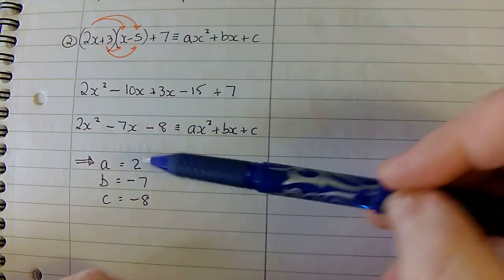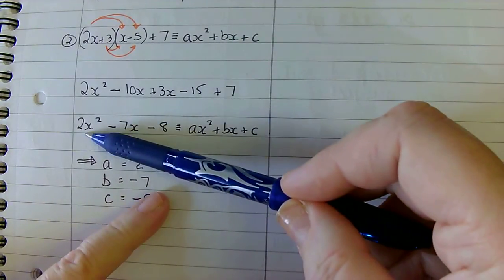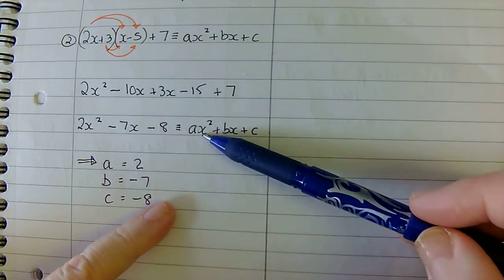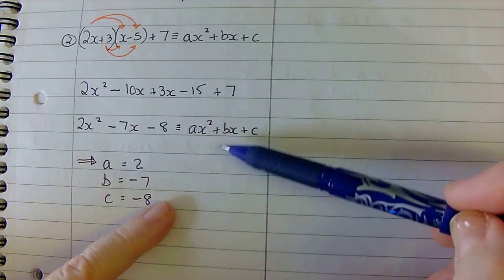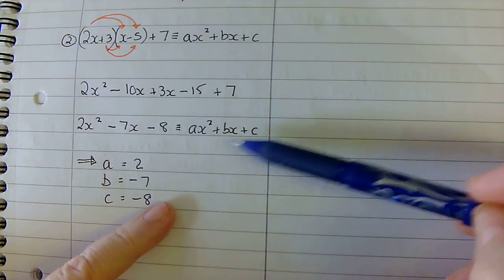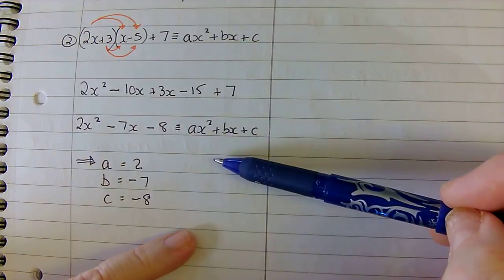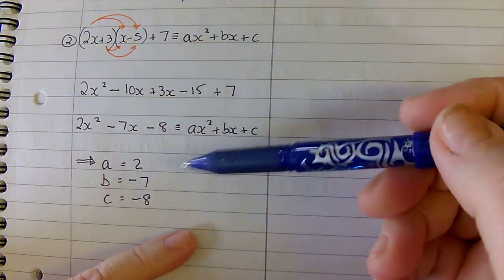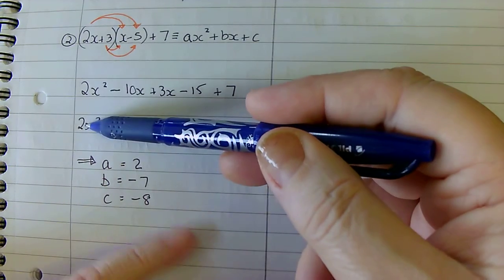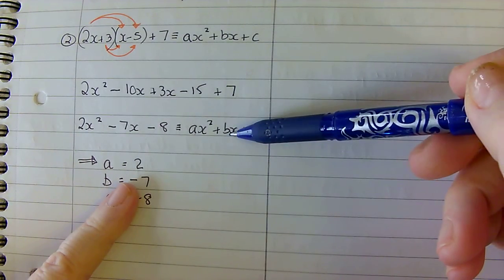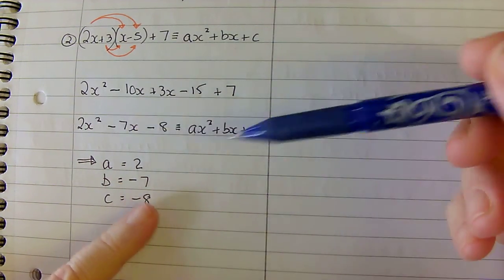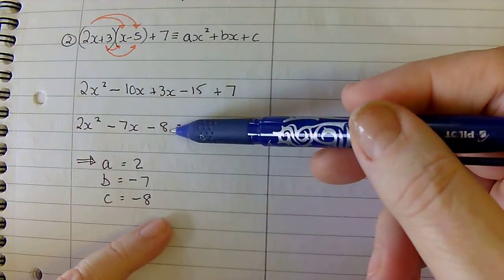And because we have the same format again, we've got a term in x squared, a term in x, and a number, we can use the fact that it's an identity to immediately say that a is 2, b is negative 7, and c is negative 8.